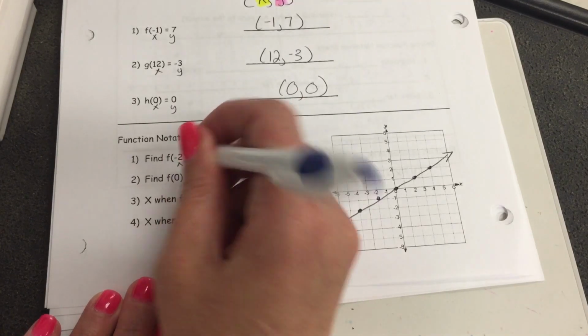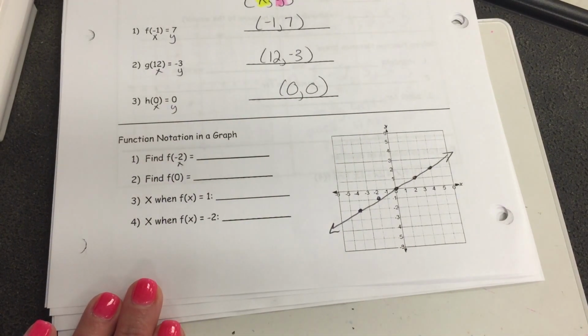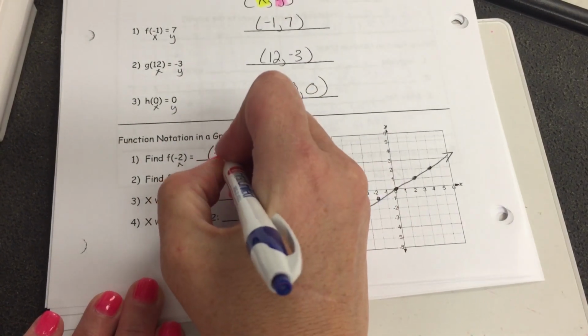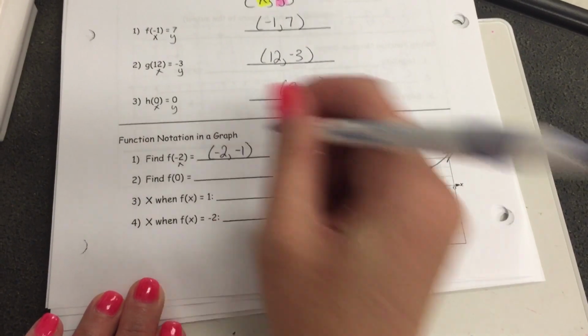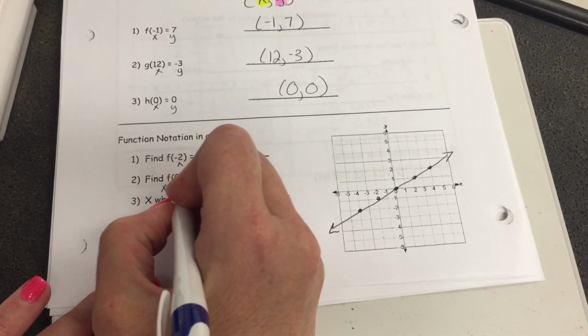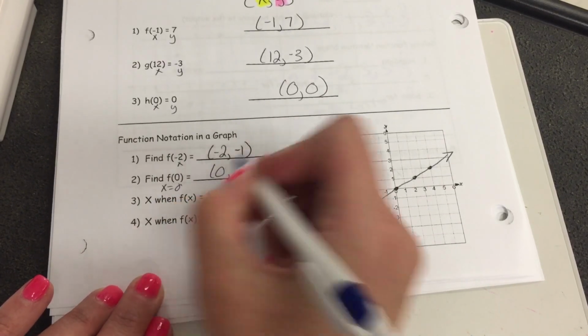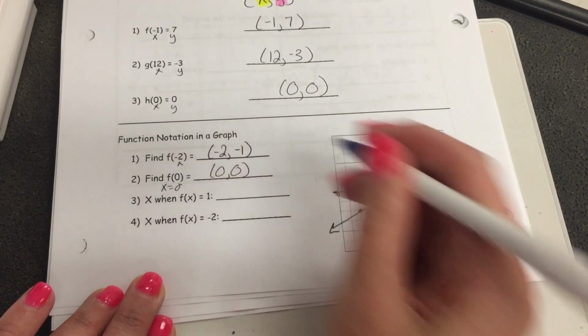Because they're giving you your x right here. They're saying the function of -2. So if you plug in an x, what is your y value? Well, if you plug in a -2 for x, your y is -1. And on this one, this is saying x equals 0. So if you plug in a 0 in that function in your graph, what is your y? It is also a 0.